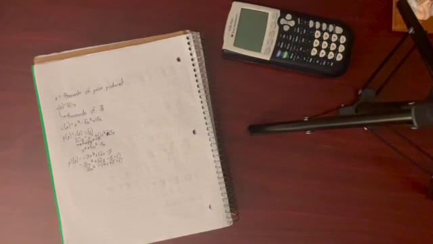So x is going to be equal to negative b, which is 12, plus or minus the square root.